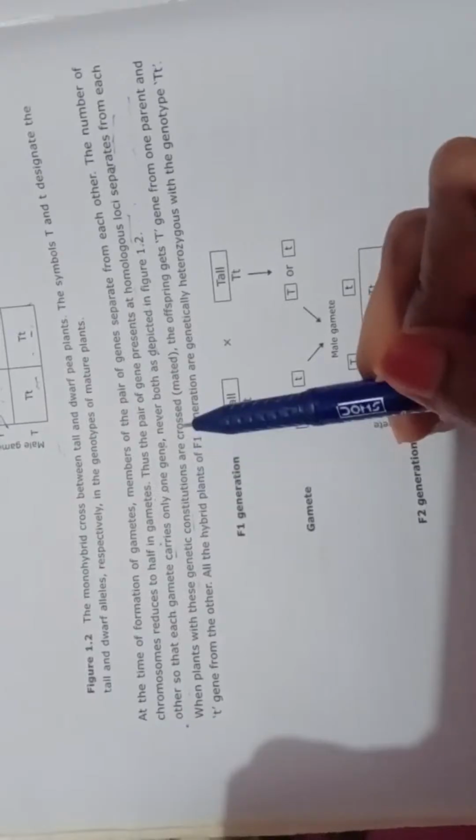When a plant with this genetic constitution is crossed, an offspring gets one gene from each parent. All the hybrid plants of the F1 generation have the genotype capital T, small t.